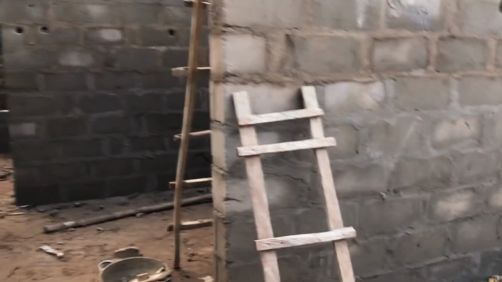So those 1 by 5, 1 by 6, 1 by 9 are used for the lintel. That is where they put it for your window, and for the door. Then the 1 by 12 itself, the full board, they use it to frame it up, like this. Then the 1 by 6 or 1 by 9 is under.